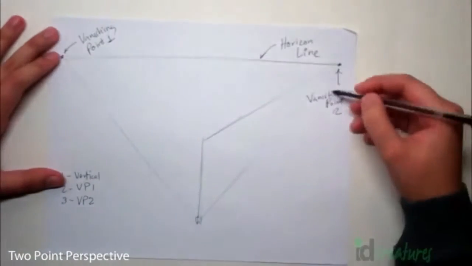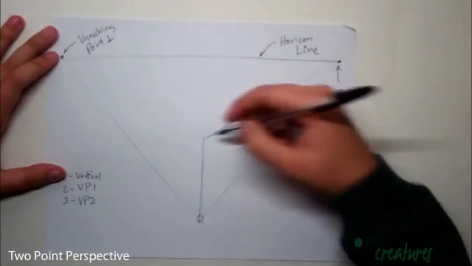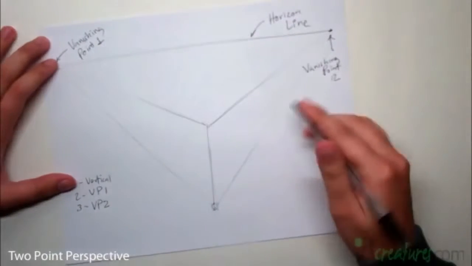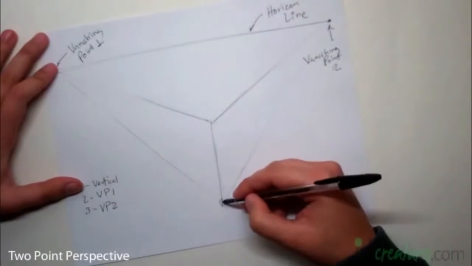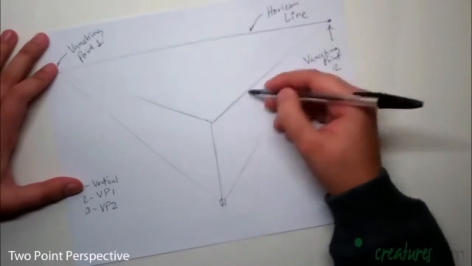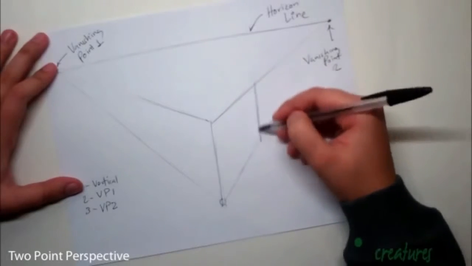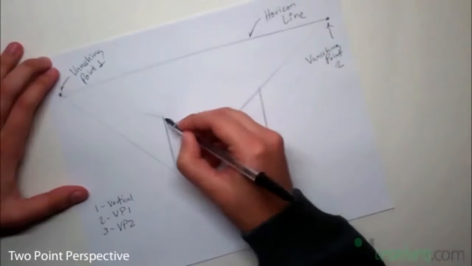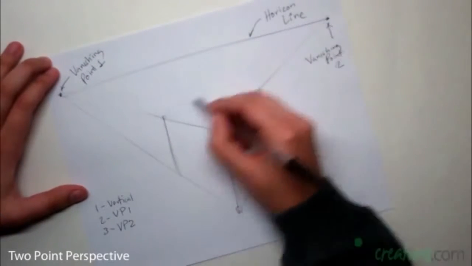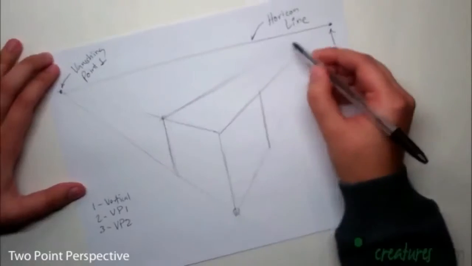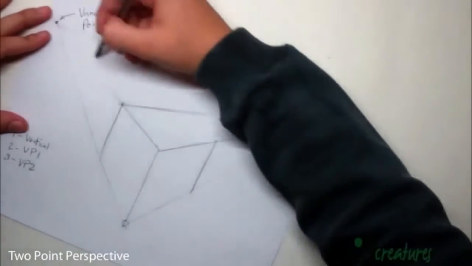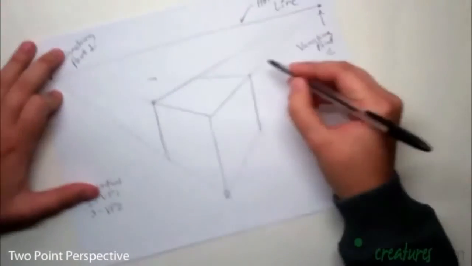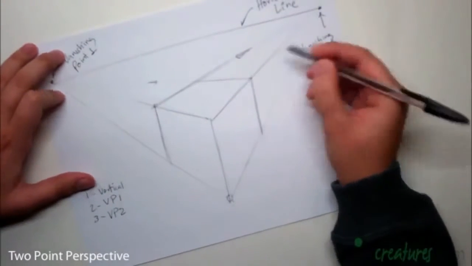So you have one line going to vanishing point number 2. Now we need another one going to number 1, okay? After that, we need to close this side. So we're going to draw a vertical line here, and we're going to draw another vertical line right here, okay? From this place, we need to go to vanishing point number 2, and from this place, we need to go to vanishing point number 1, okay? So this one is going over there, and this one is going over there, okay?